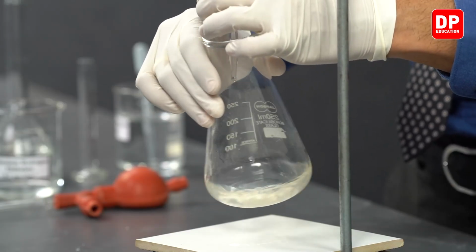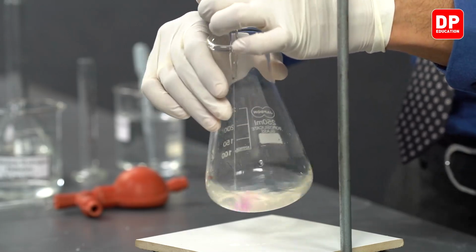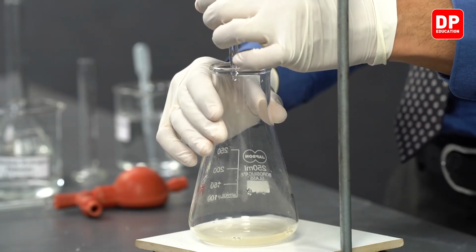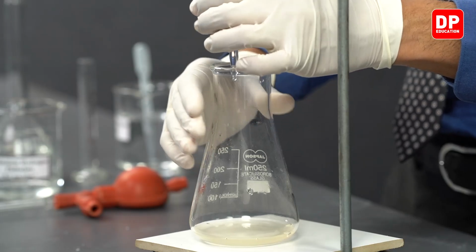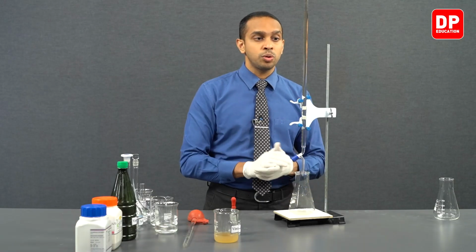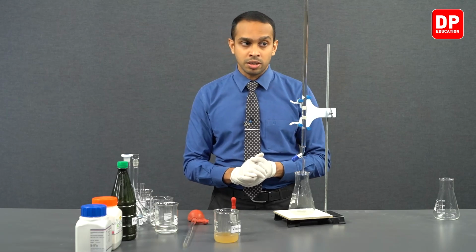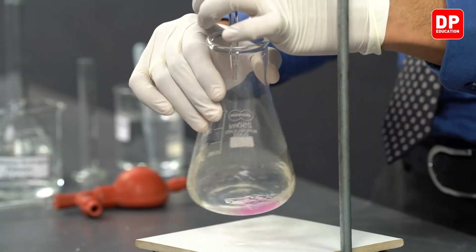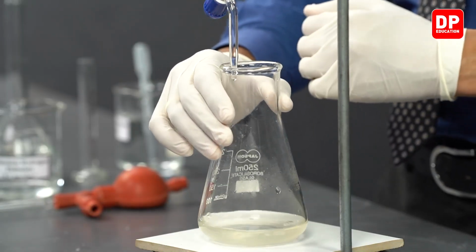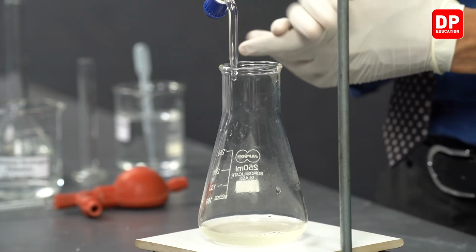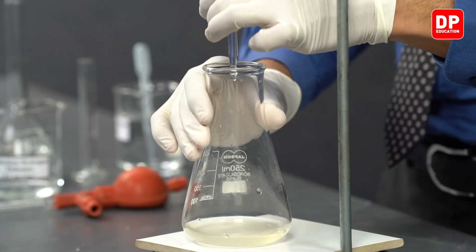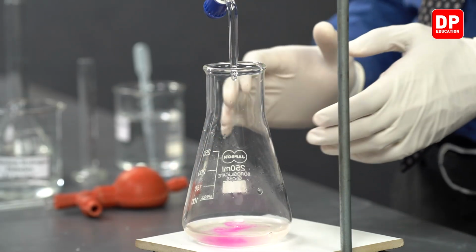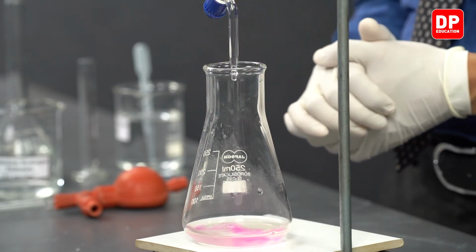So let's proceed to our titration here. Since we know the burette reading from the first titration, we can add around 15 to 20 cubic centimeters of sodium hydroxide a bit faster this time around, because we do know that the burette reading from the first titration was 21.4. Now students, I have added 19 cubic centimeters of sodium hydroxide. Now you will observe when I add a few drops of sodium hydroxide, the pink color stays or persists for a while. This is not your end point.